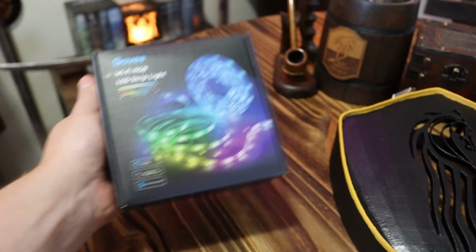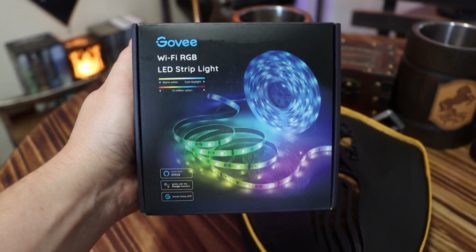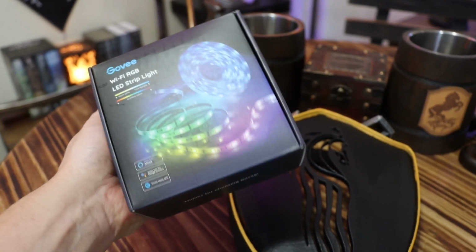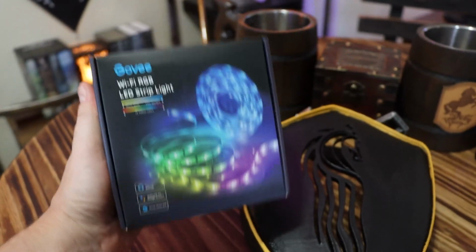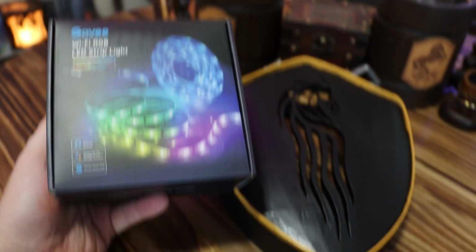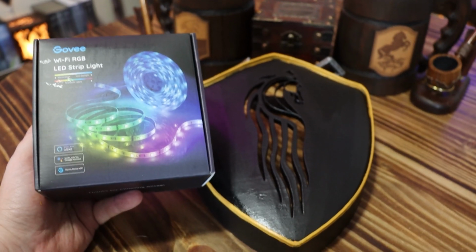We'll see. And these are the LEDs I'm going to be using. They're Govee Wi-Fi RGB. I have a whole lot of Govee, and they've always been great, so they're pretty dependable. Plus, this way I'll be able to use my voice to turn everything on and off. So anyway, now I guess cue LED montage.